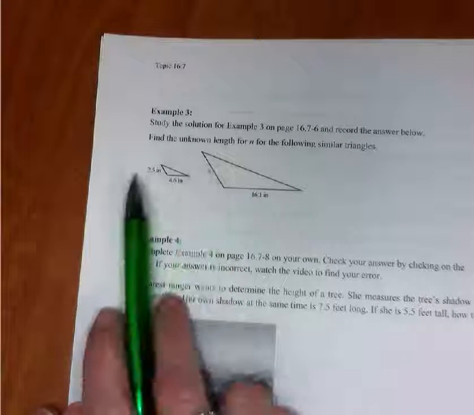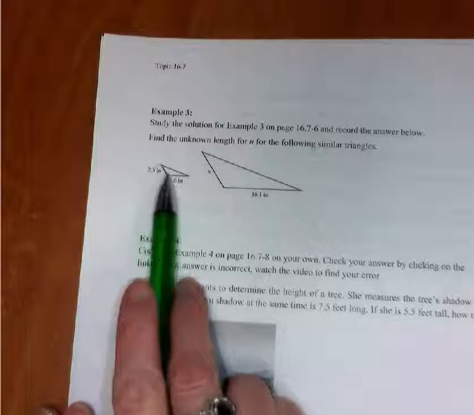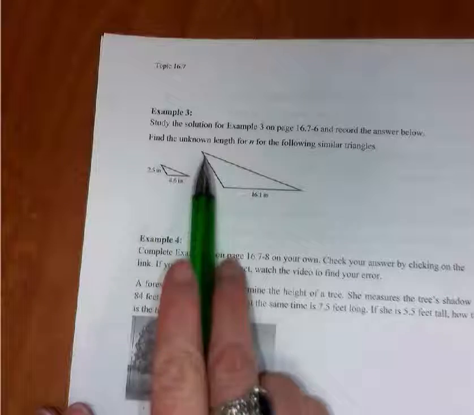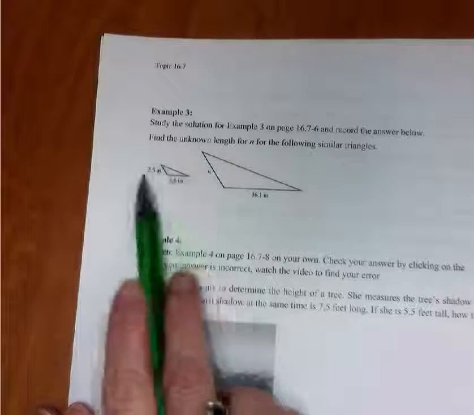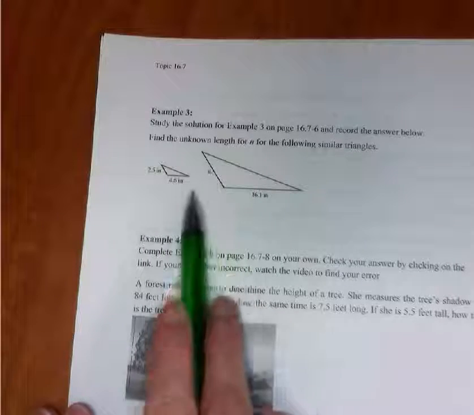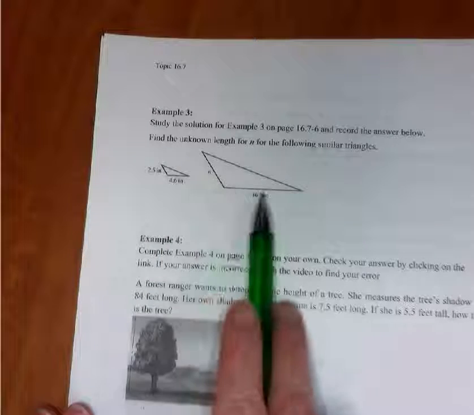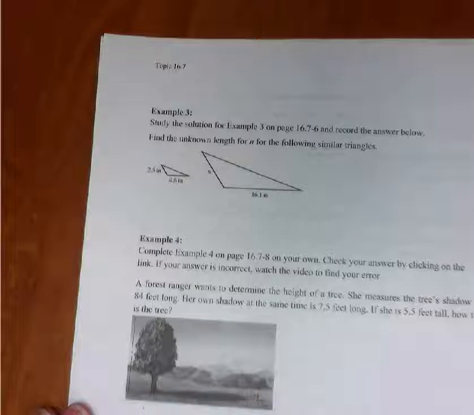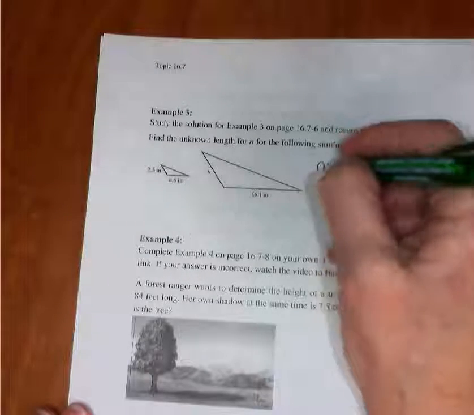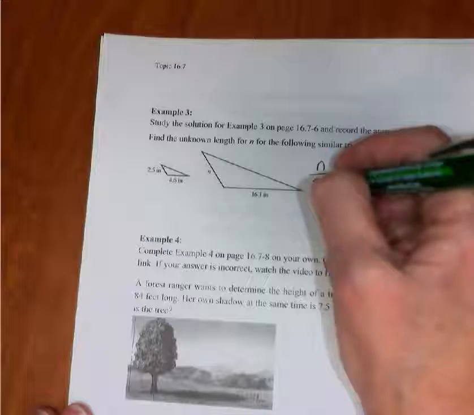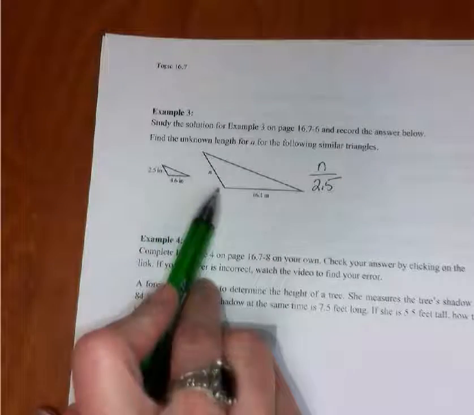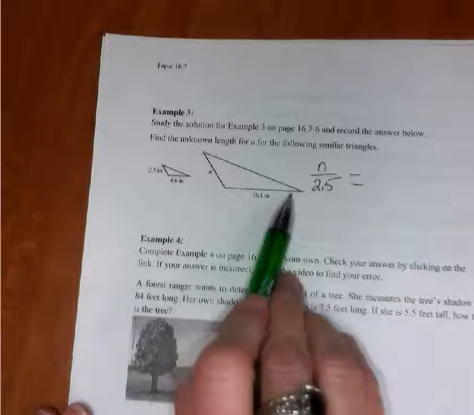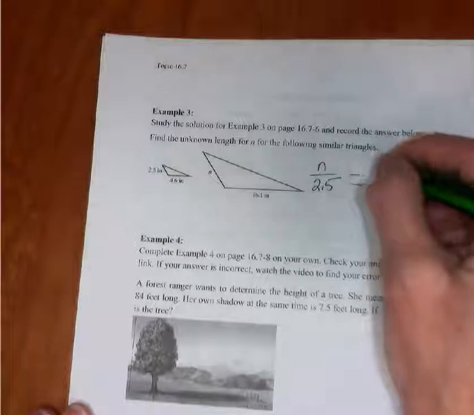But proportional sides means the sides that correspond to one another, this slanted side and this slanted side. If you make a ratio with those and then a ratio with two other sides, they are proportional. So you could say that n over 2.5, this side divided by this side, is proportional to this side divided by this side.